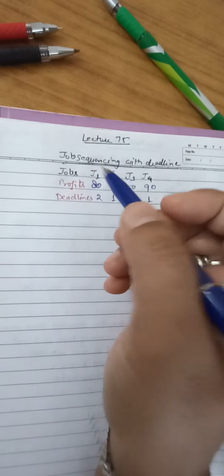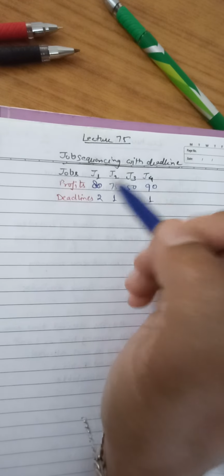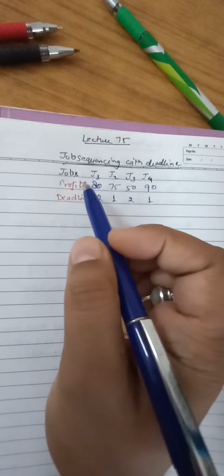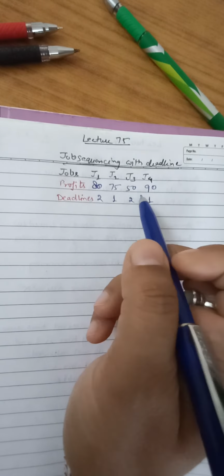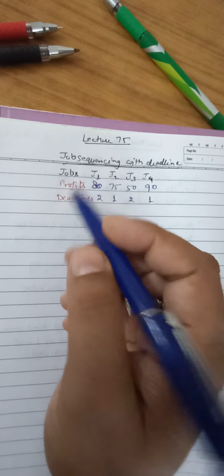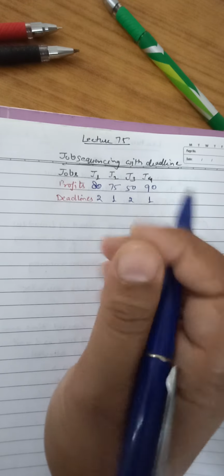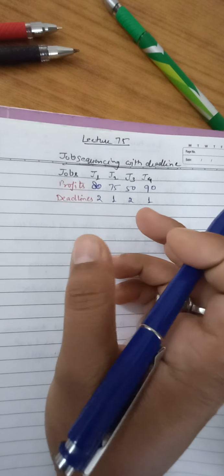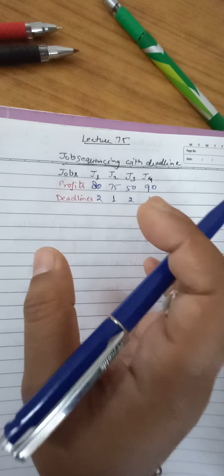Today we are going to learn job sequencing with deadline with an example. There are 4 jobs given, and the profits and deadlines are given. We need to find the optimal solution. The optimal solution is one where the jobs are completed within their deadlines and the profit is maximum.